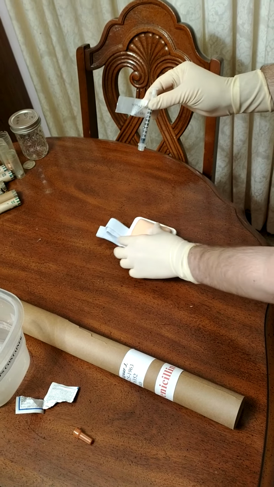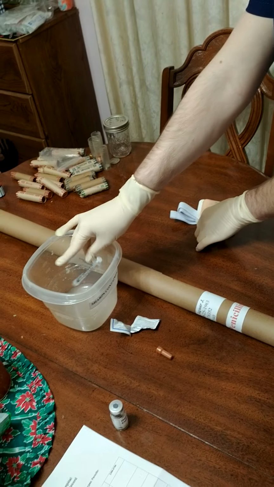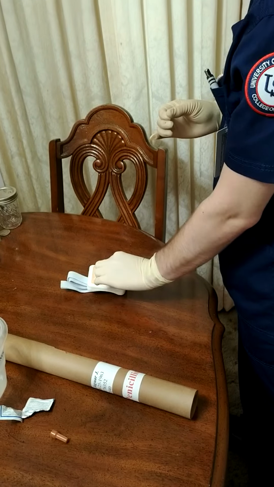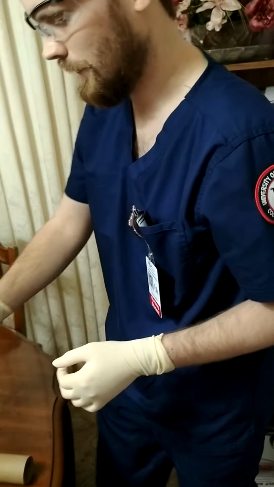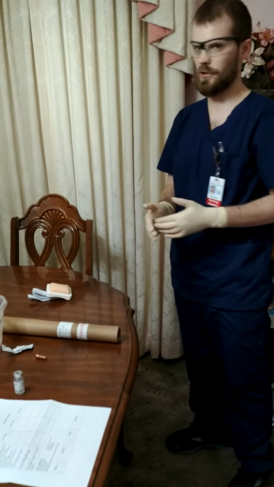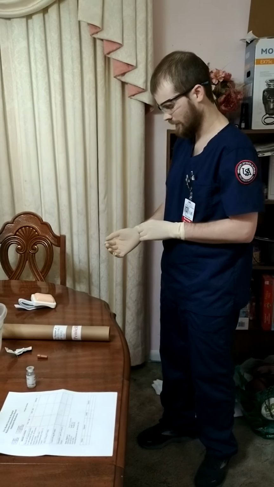Remove, and I apply gentle pressure and dispose of my needle into an appropriate labeled sharps container. I will then, before leaving the room, assess the patient to ensure there is no allergic reaction, there's no oozing or bleeding from the injection site.